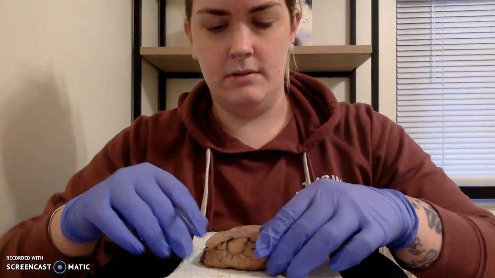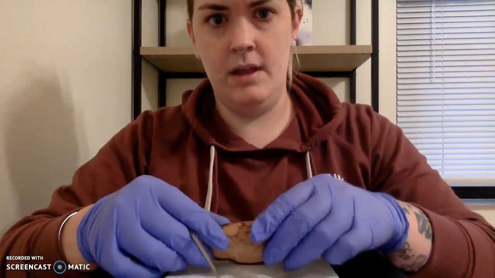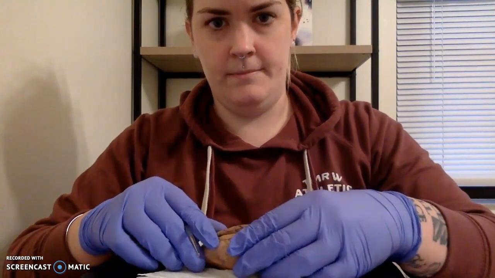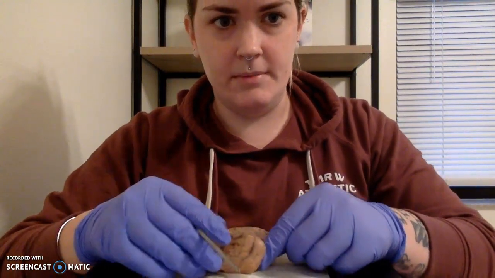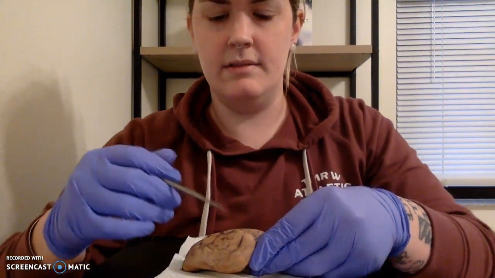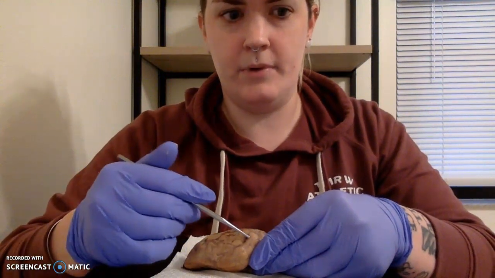So the first thing we're going to look at, I'm going to just prop this so you can see it, is going to be our frontal lobe. Turn it so you can see it. Our frontal lobe is going to be right here, and we have dissected this brain in half, so you are looking at the right frontal lobe right here.